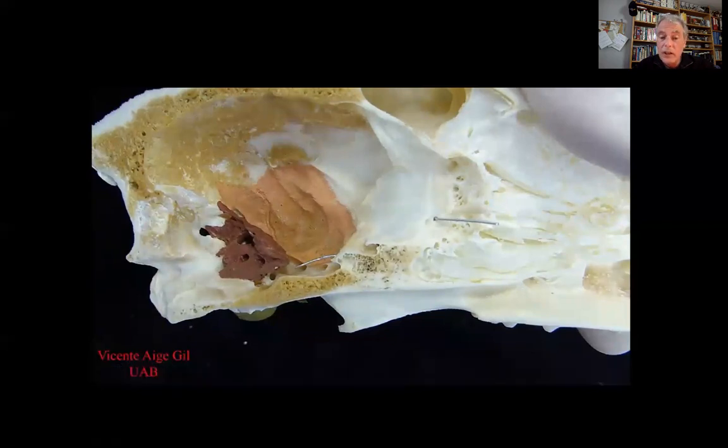So when you touch the nostrils, when you touch the mucosa of the entrance to the nasal cavity, you are evaluating the ethmoidal nerve that in turn is a branch of the ophthalmic nerve.